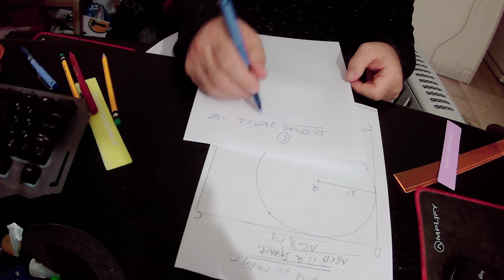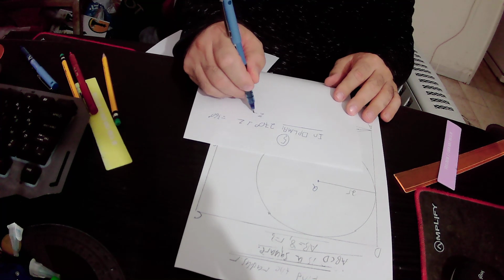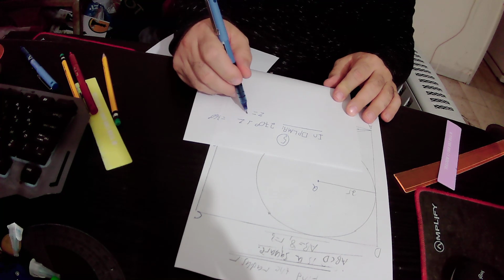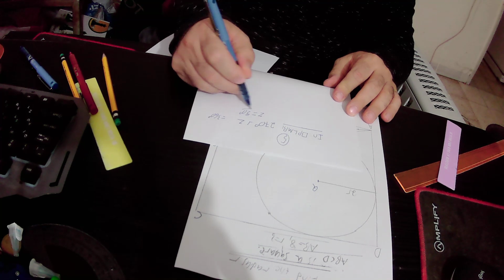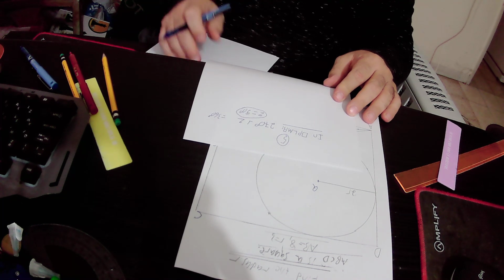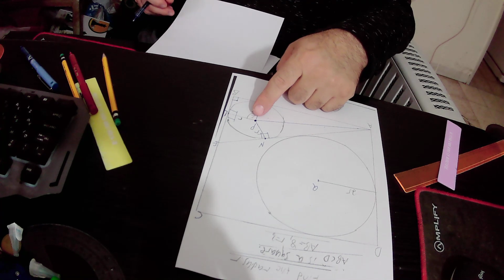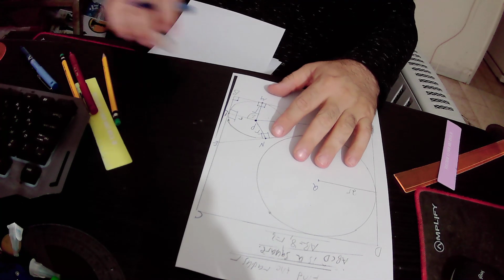angle Z equals 360 degrees minus 270 degrees, which is 90 degrees. So we found out that the size of this angle is 90 degrees. It is a right angle.